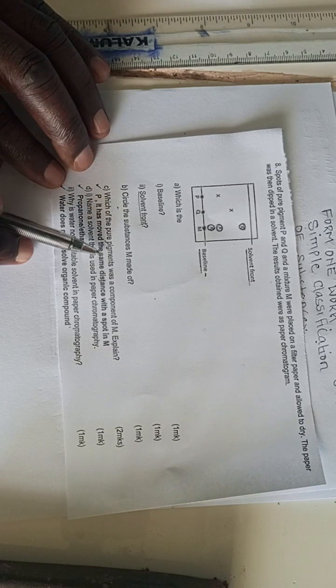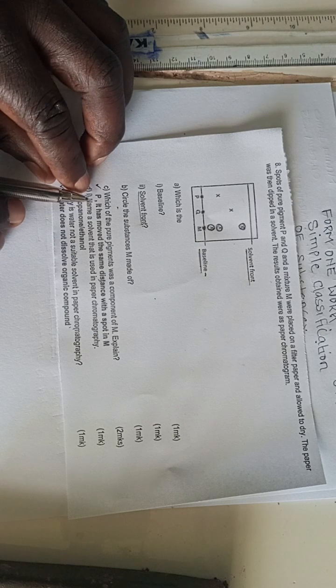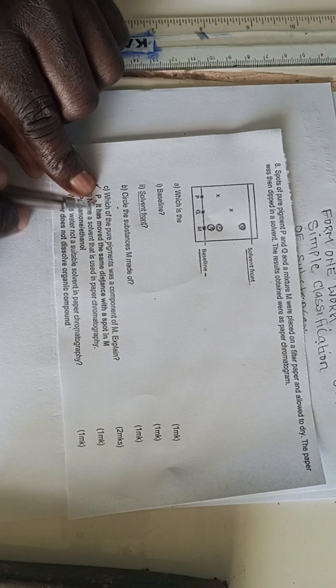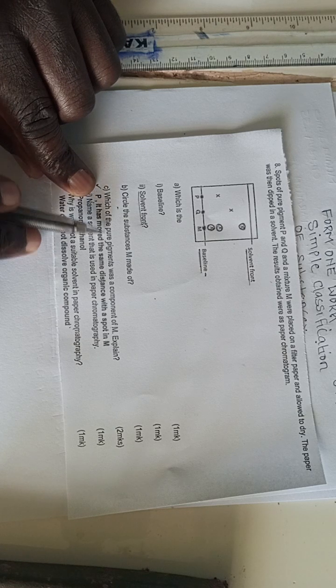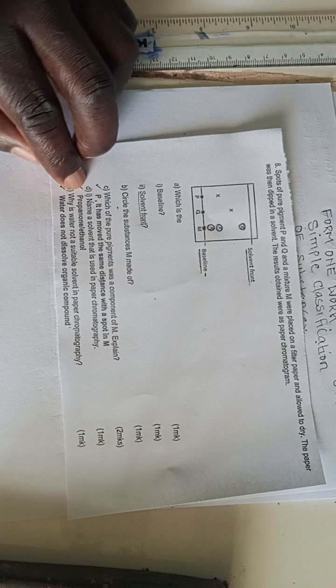Which of the pure pigments was a component of M? We need now to have the pure pigment. A pure pigment, we said that, which of the pure pigments was a component of M?